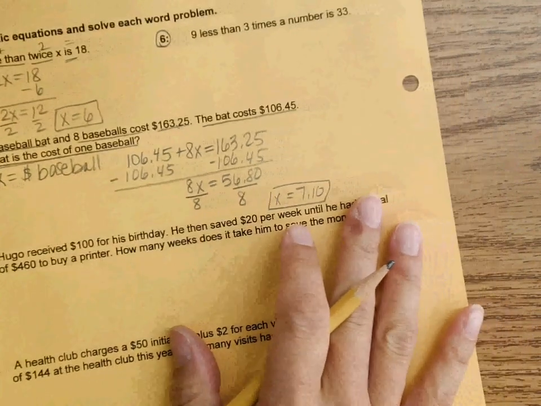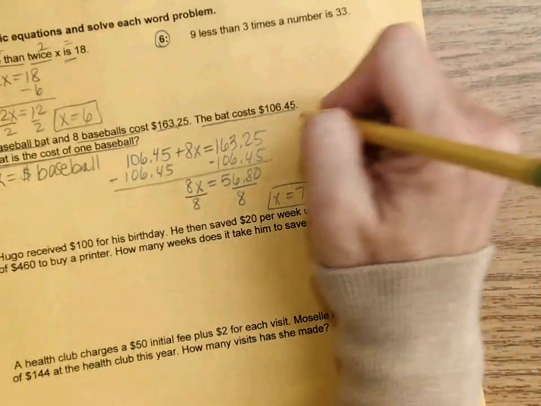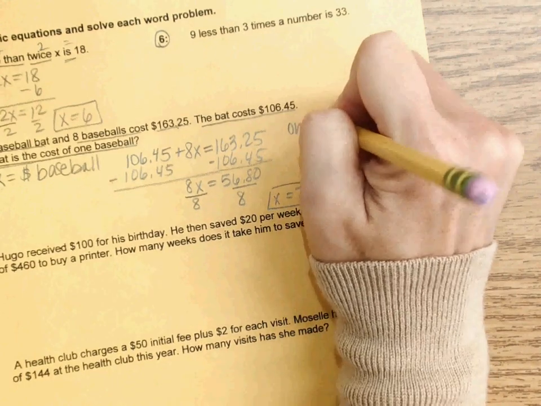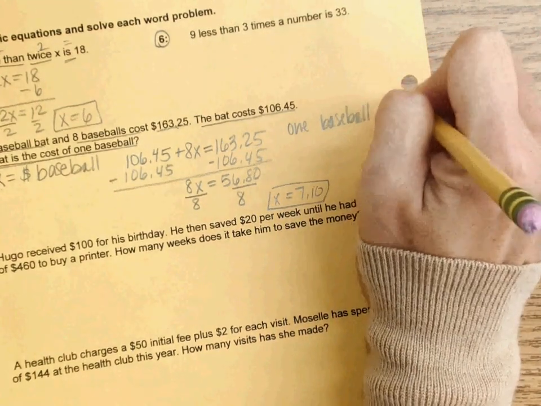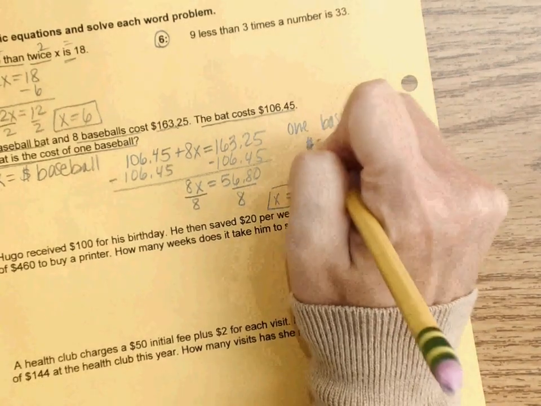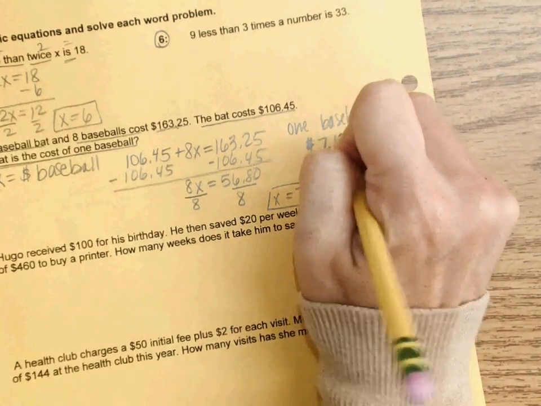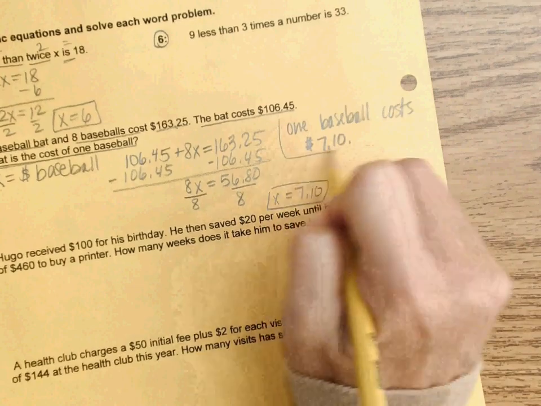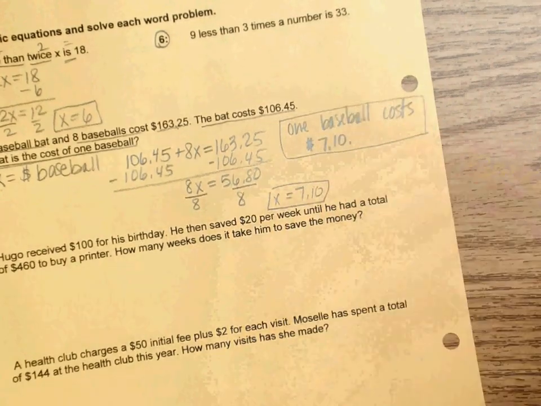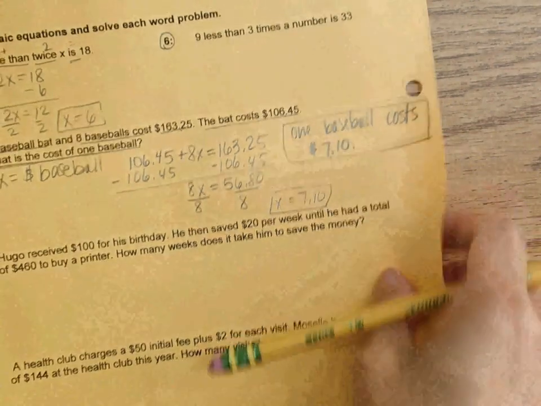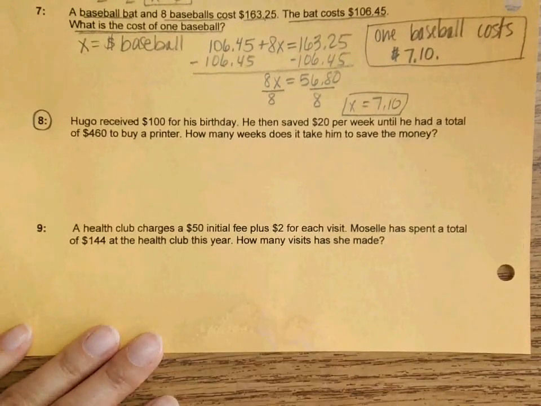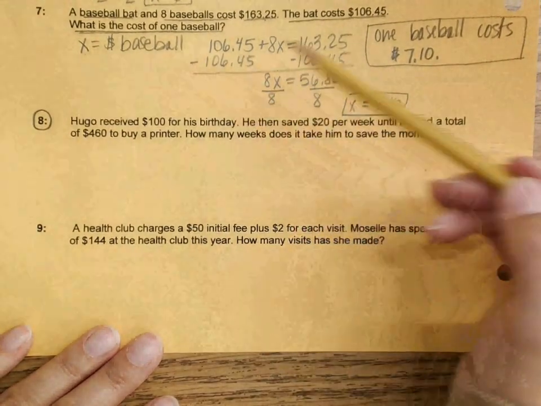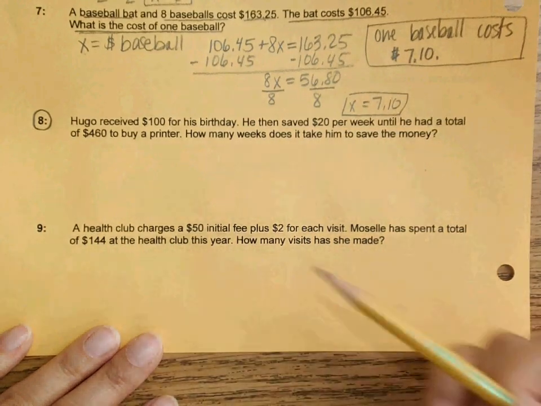I'm going to write my sentence. One baseball costs, and this is where I'm going to use my dollar sign, $7.10. We'll do 8 next time I see you in class. Just again to talk about writing variables, equations, and the sentence, and we'll go ahead and do 9.